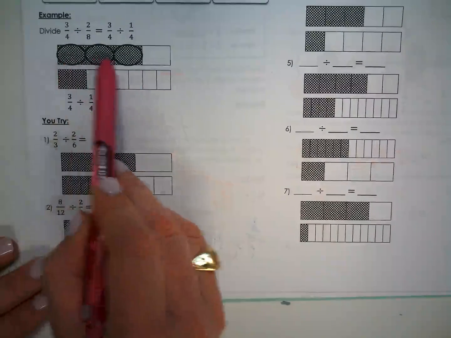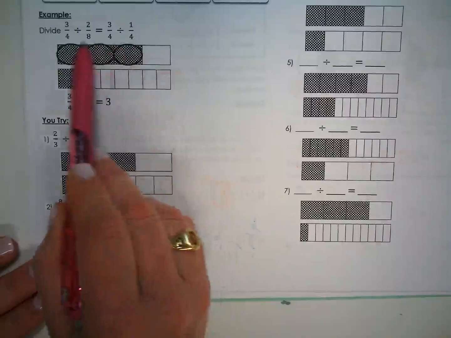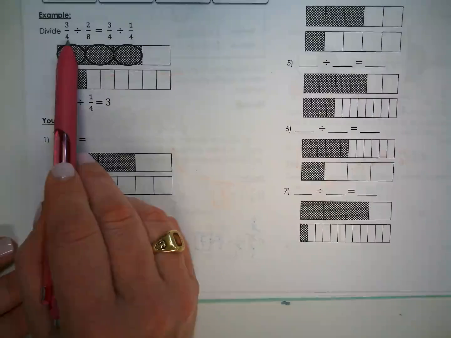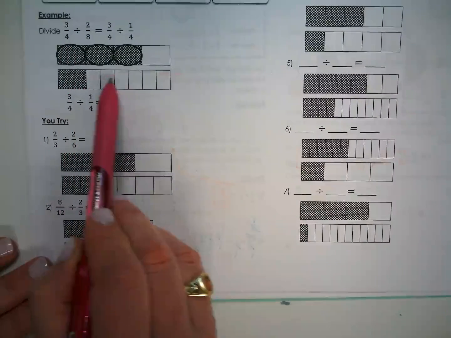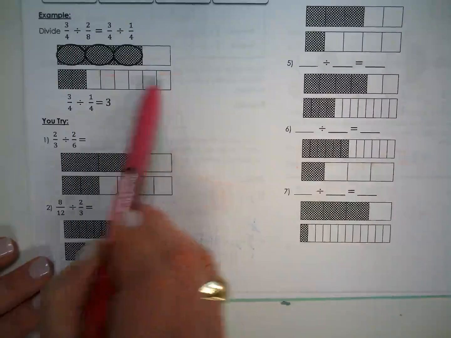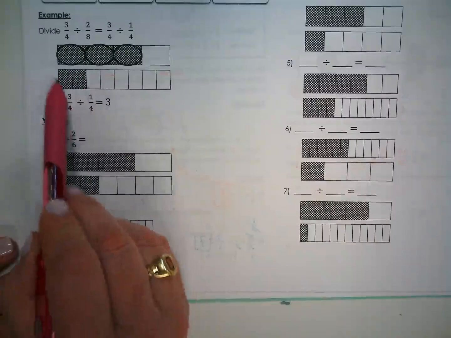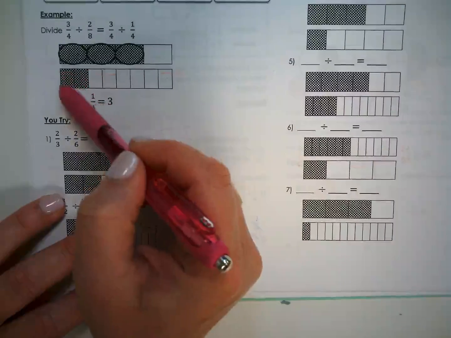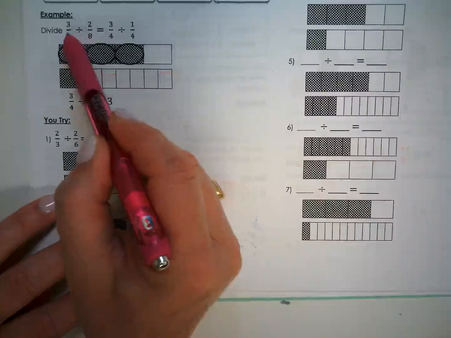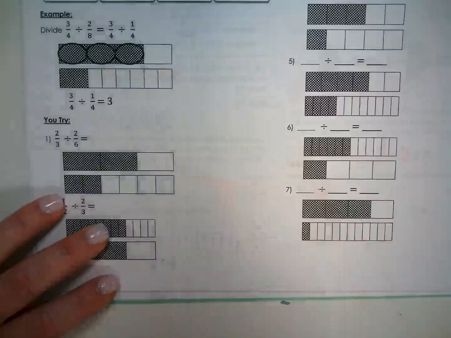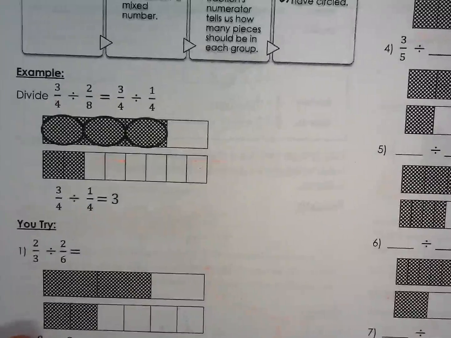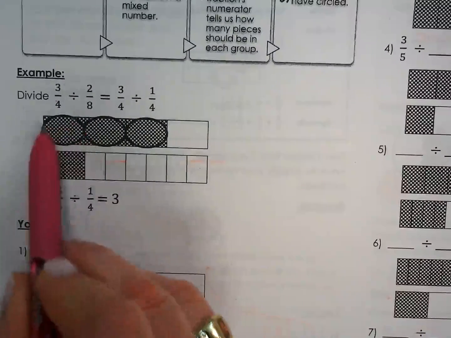This one had 4 pieces. 3 of them were circled because 3 of them represent the 3/4 that are in our first fraction. In the second, we've broken this particular bar up into 8 sections, and we've shaded what 2/8 looks like. And we want to know how many of these 2/8 can go into the 3/4 we started with. So if you take a look at the shape here, you should recognize that this 2/8 is equivalent to 1 of the 3/4.